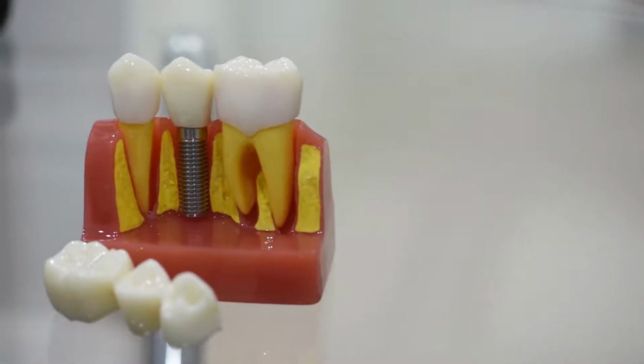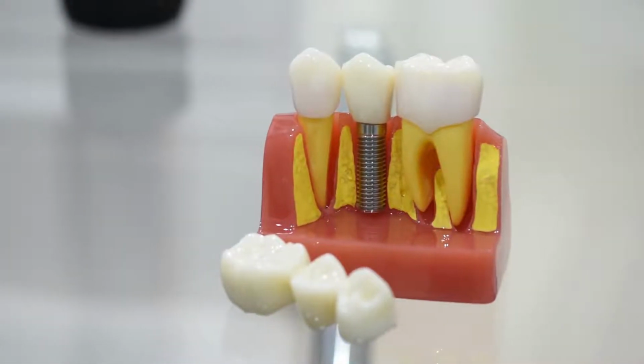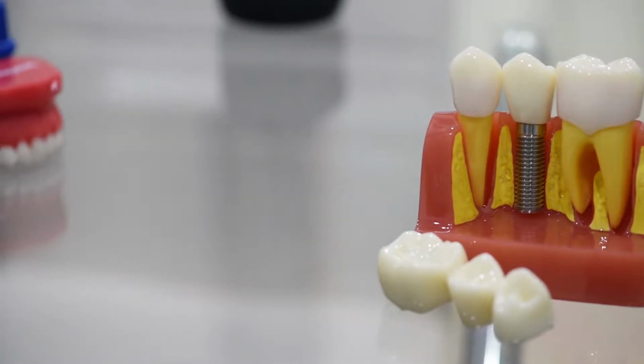There are usually about 3 options when deciding to replace a missing tooth. You've got the implant, the denture, or the bridge. So why would you want to use either of these options? A denture is a removable option. If you compare it with an implant, an implant is fixed. That means it is actually screwed into your bone.